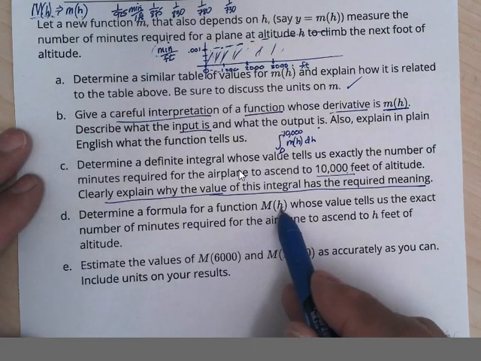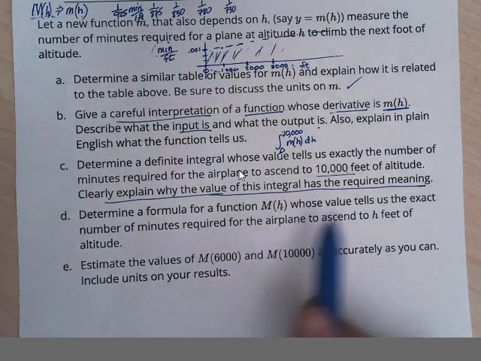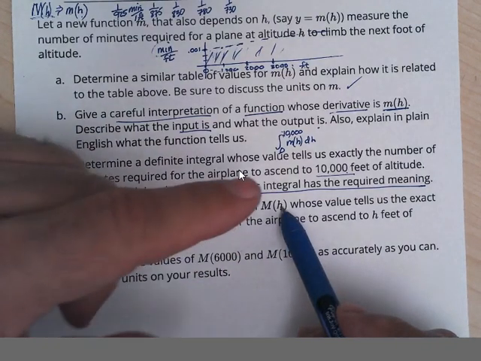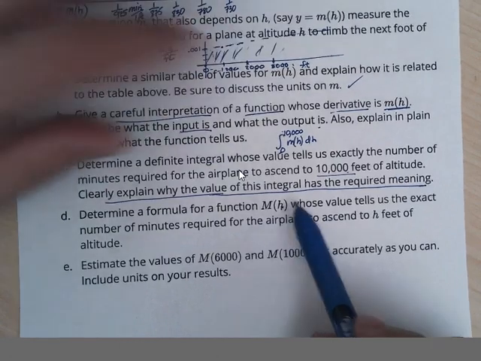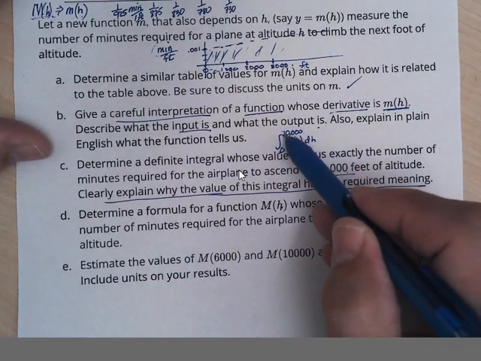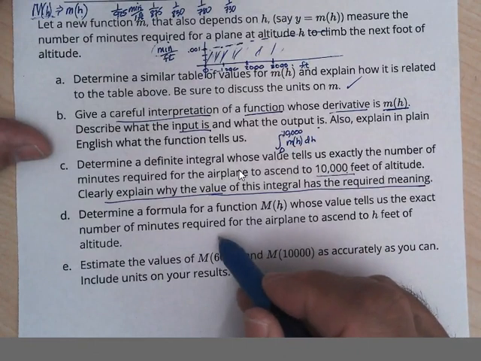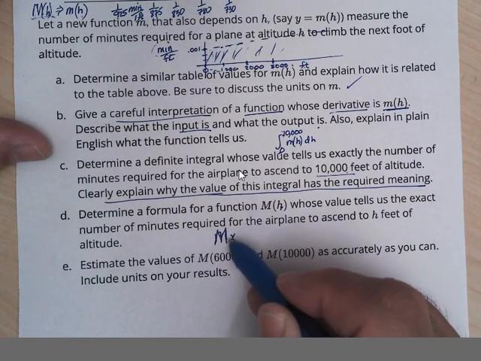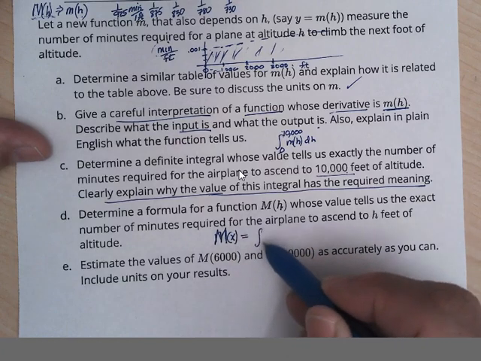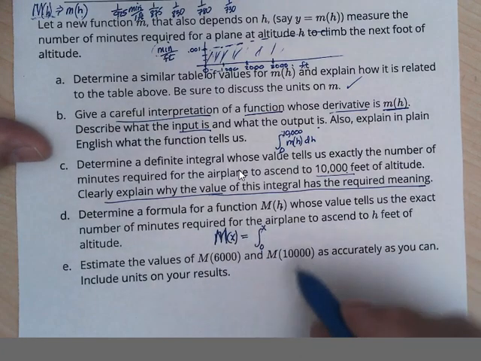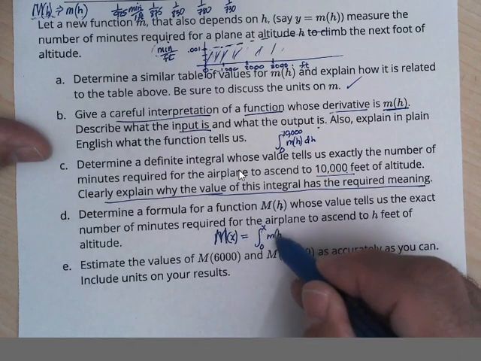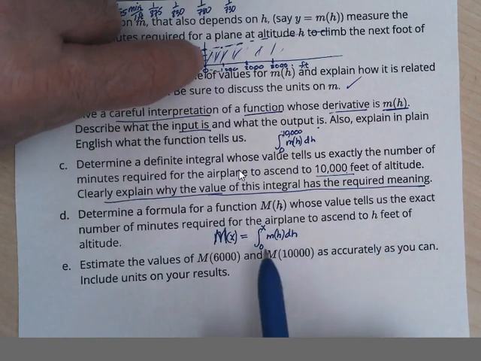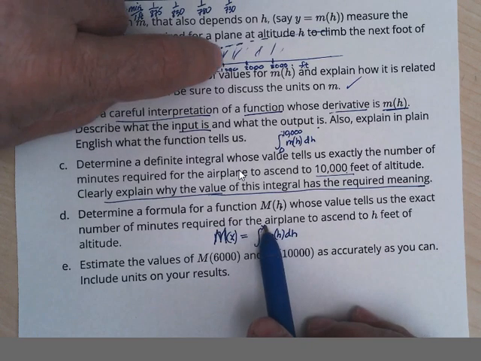The formula for M of H. So now we want a function that we can put in on H and get how much minutes have accumulated. So instead of just putting 1,000 here, we want this to change. So we can go M, well, I'm going to do capital M. I'm just going to put an X here, where the integral goes from 0 to X of little m of H dH. So now we're going to add up the area as we go from 0 to any point.